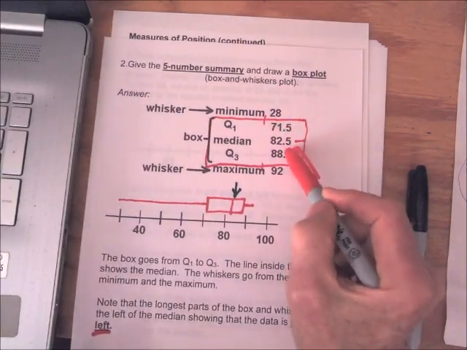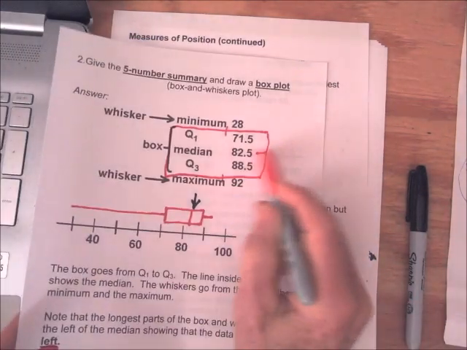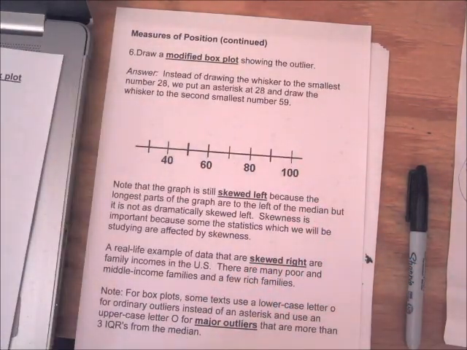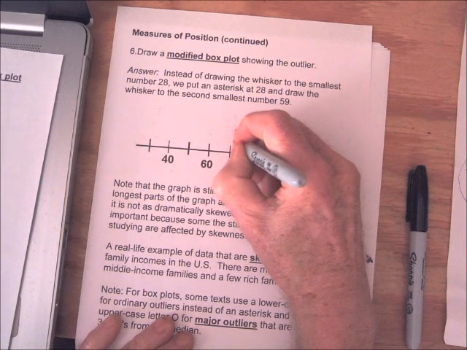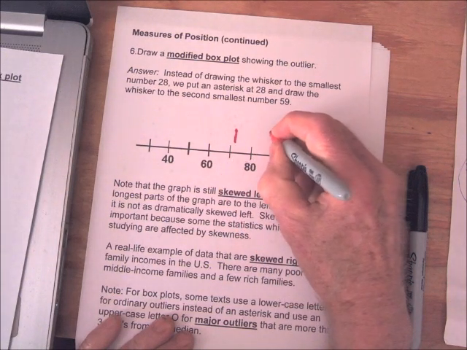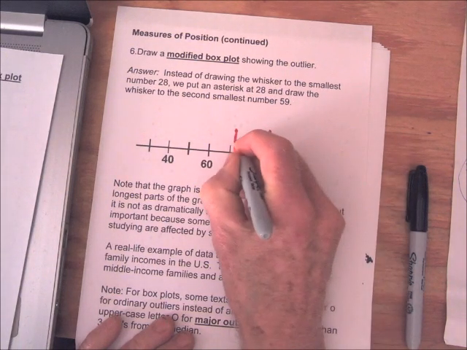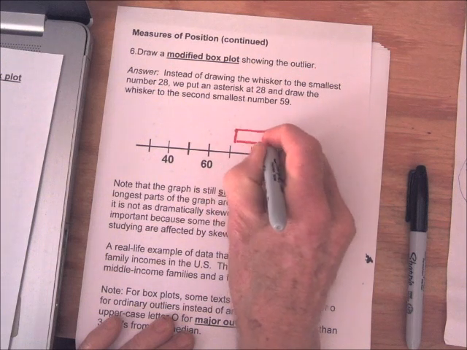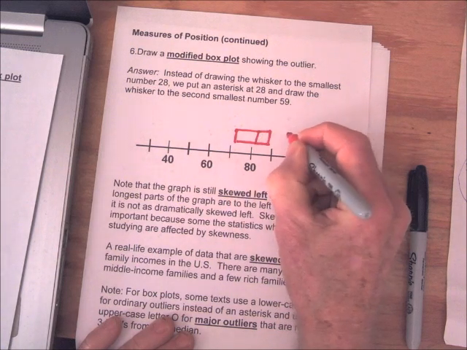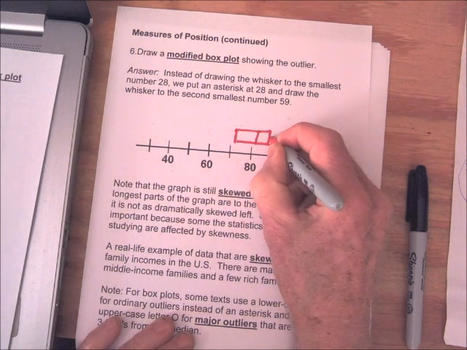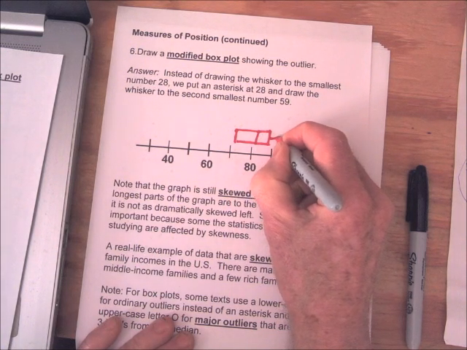The box goes from 71.5 to 88.5, and the line inside the box is for the median, 82.5, and then we have a maximum of 92.